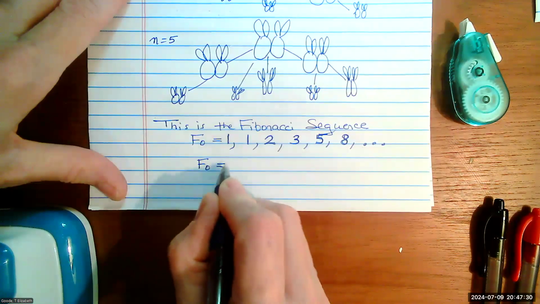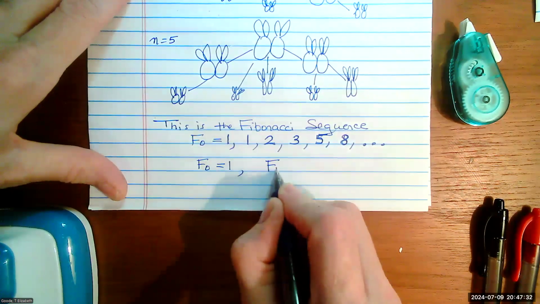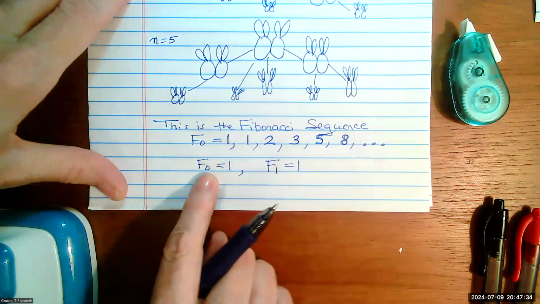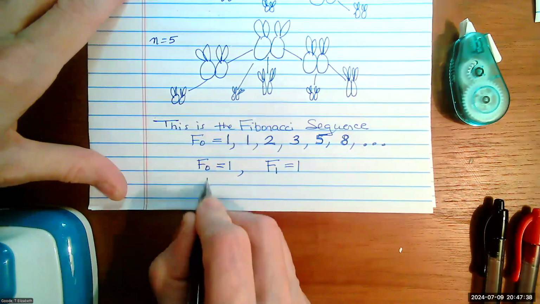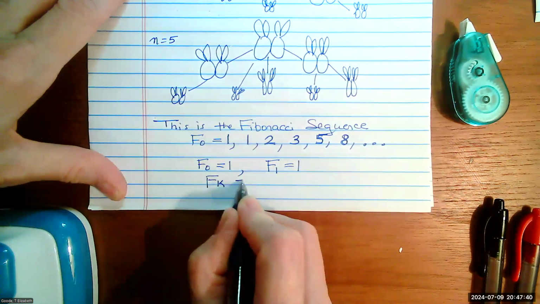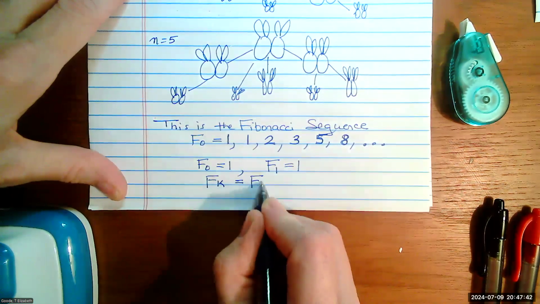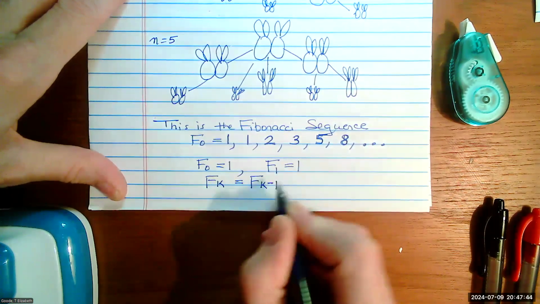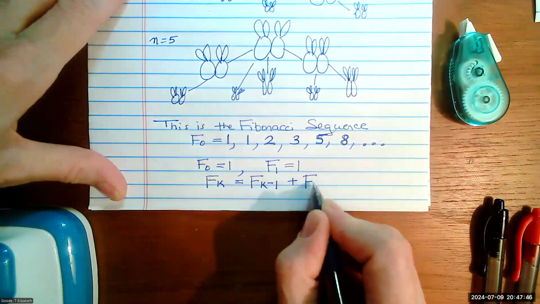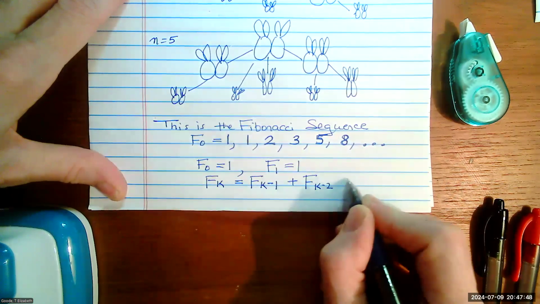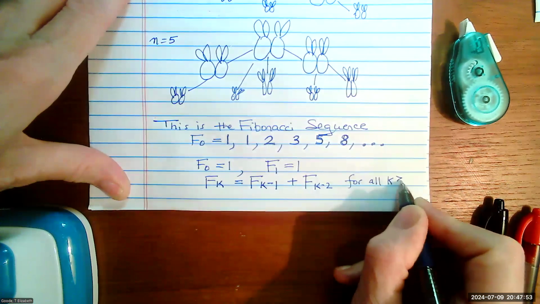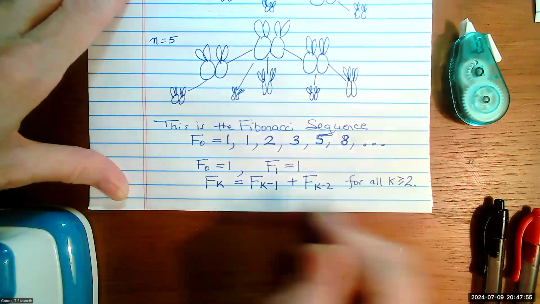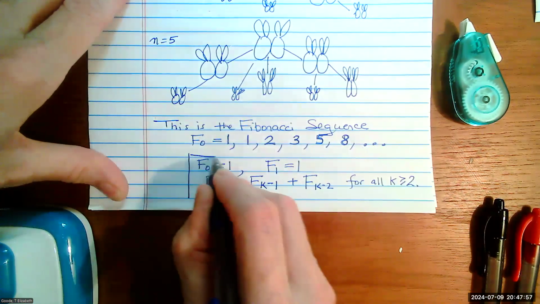Here's our definition. F sub 0 is 1. F sub 1 is 1. And of course, the sequence is called capital F because of Fibonacci. And then F sub k is equal to F sub k minus 1 plus F sub k minus 2 for all k greater than or equal to 2. This is the Fibonacci sequence.